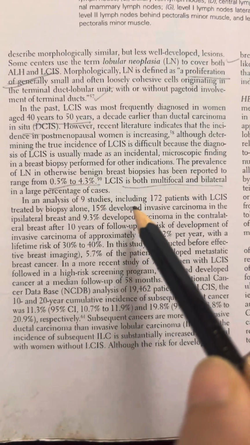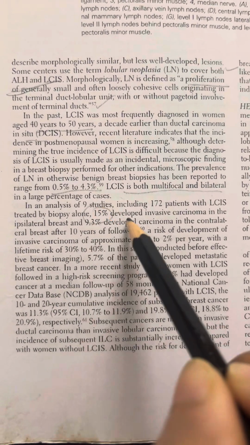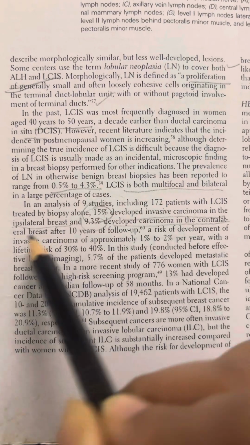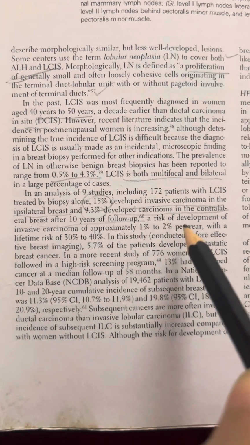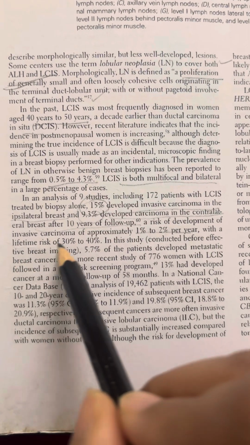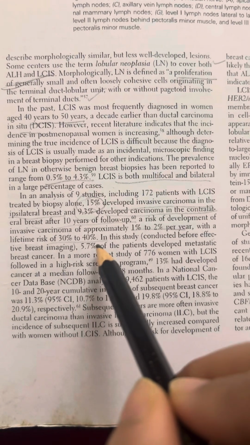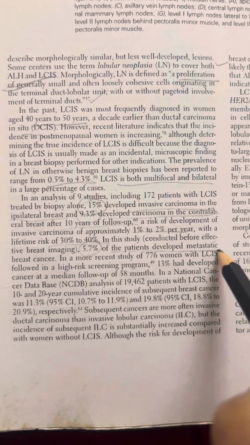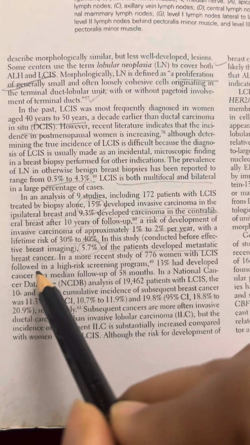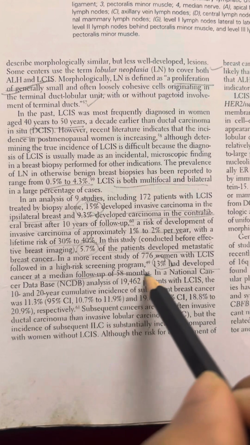In an analysis of 9 studies including 172 patients with LCIS treated by biopsy alone, 15% developed invasive carcinoma in the ipsilateral breast and 9.3% developed carcinoma in the contralateral breast after 10 years of follow-up. Risk of development of invasive carcinoma is approximately 1 to 2% per year, with a lifetime risk of 30 to 40%. In this study conducted before effective breast imaging, 5.7% of the patients developed metastatic breast cancer, and in a more recent study of 776 women with LCIS followed in a high-risk screening program, 13% had developed cancer at a median follow-up of 58 months.